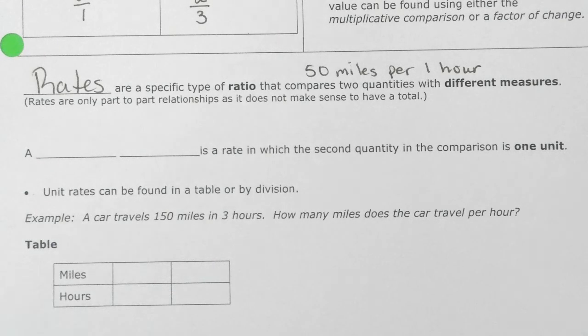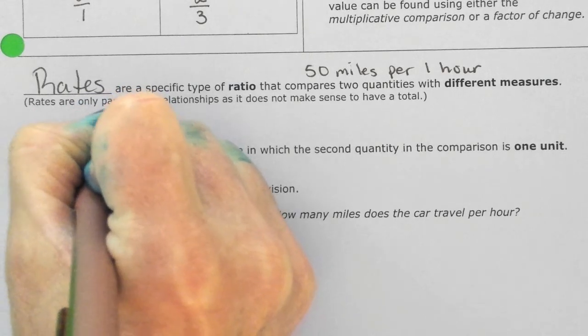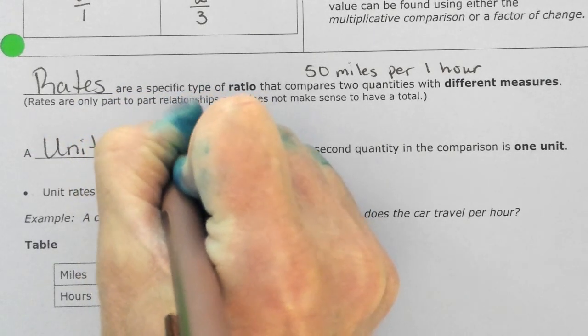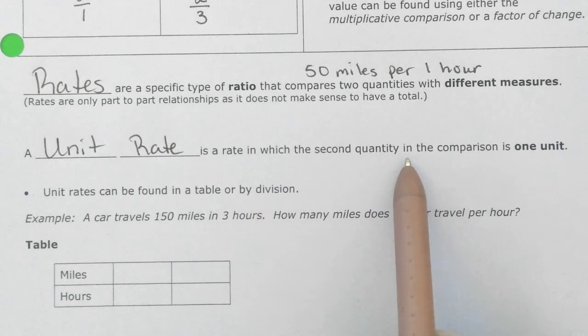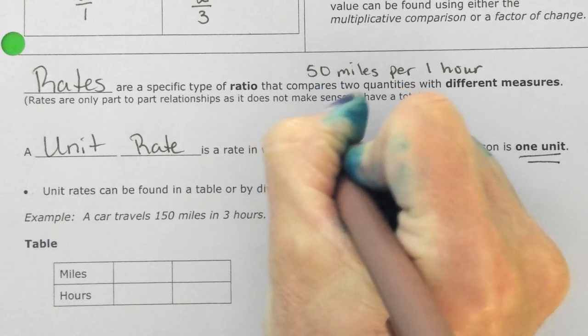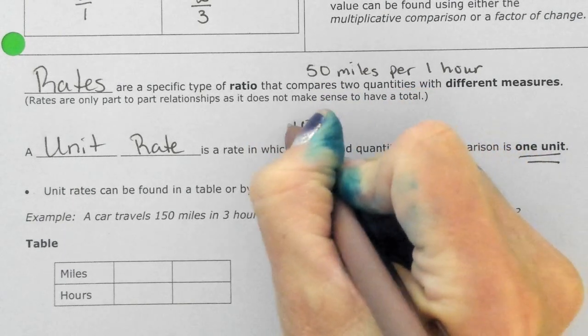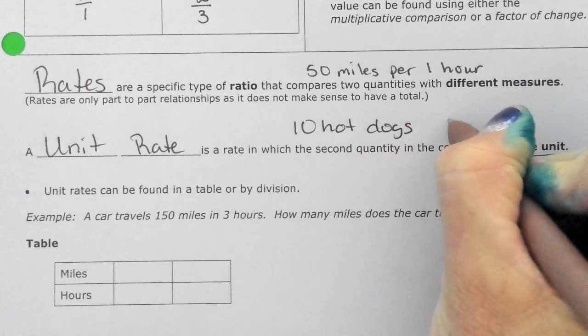Okay, a unit rate, getting into this one tomorrow. A unit rate is one in which the second quantity in the comparison is 1 unit. So all a unit rate is the price for 1. Let's say I can get 10 hot dogs for $5.